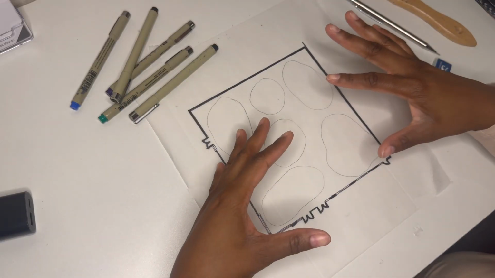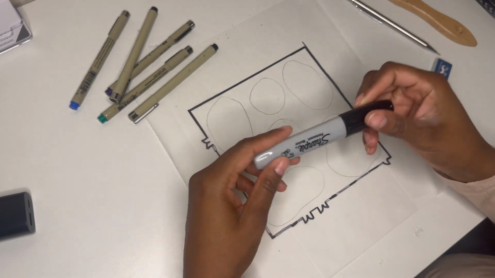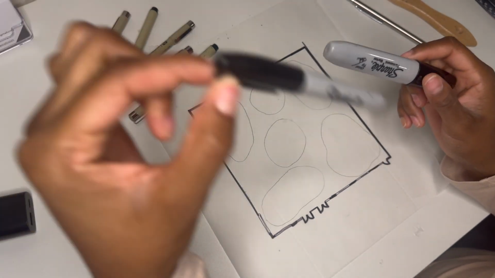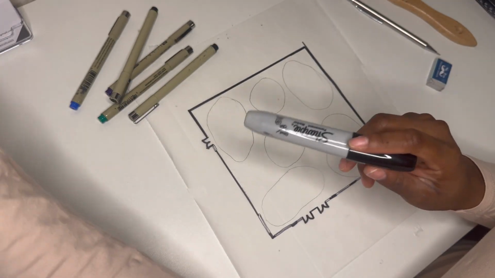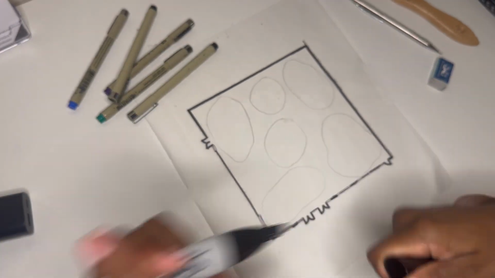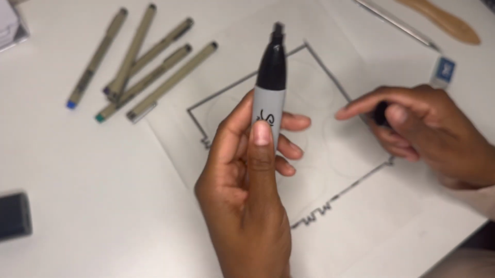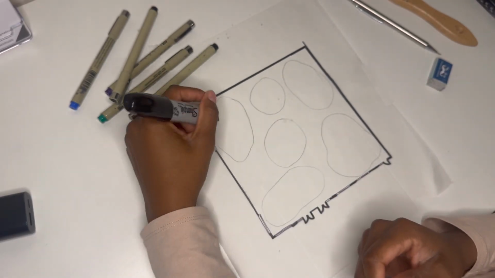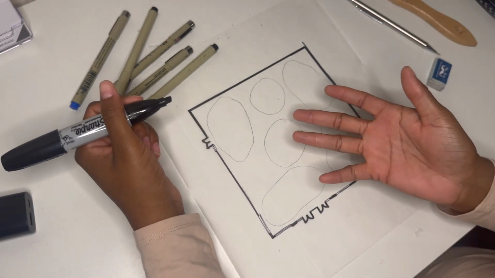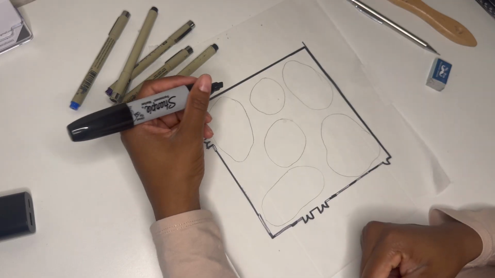Okay, now that you have your spaces drawn, take a big fat Sharpie or a normal sized one. Doesn't matter, but you'll get it done a lot faster and preferably cleaner with this one since it's a chisel tip. You're gonna outline these spaces. You can erase the pencil first or not, totally up to you.